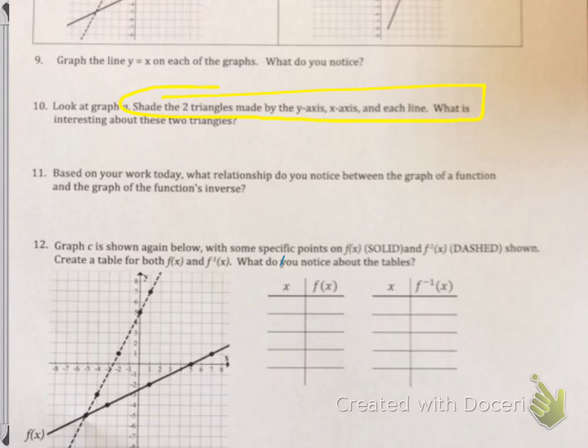Okay, number 11 says, based on your work today, what relationship do you notice between the graphs of a function and the graph of the inverse function? Well, what we noticed is that they reflect over y equals x, and we noticed that their ordered pairs are interchanged. So we could say that x becomes y and y becomes x. We interchange the x and y in the ordered pairs.